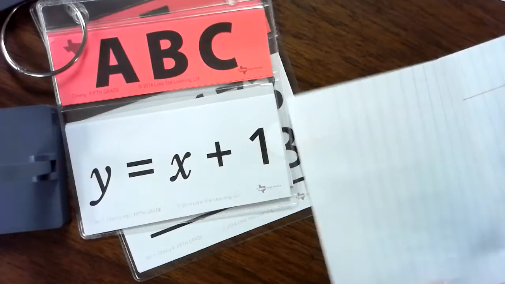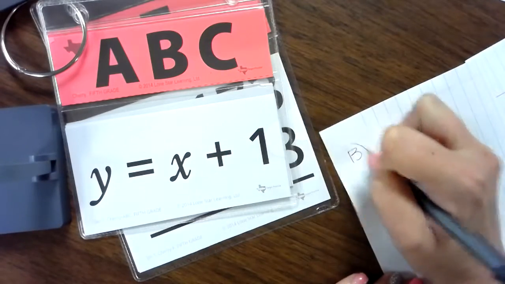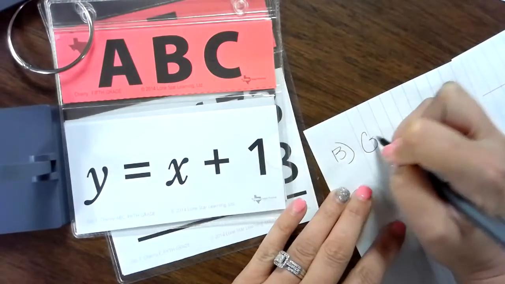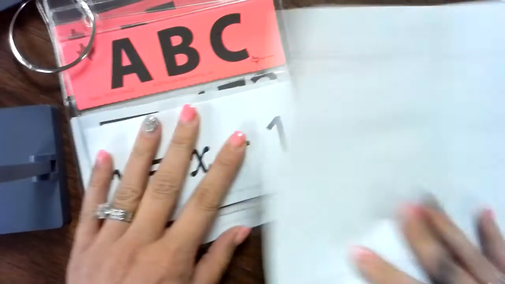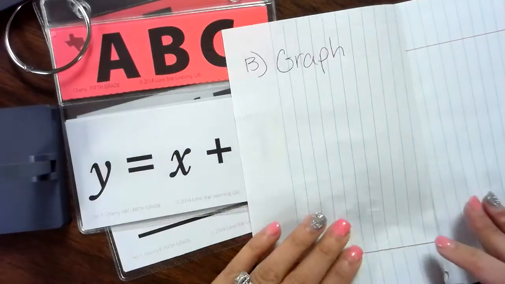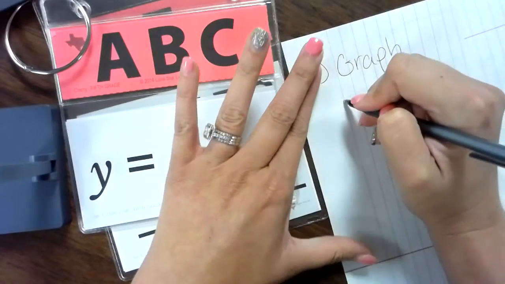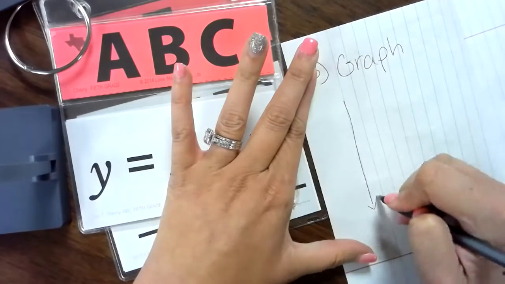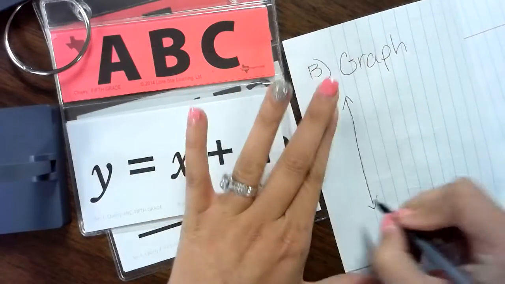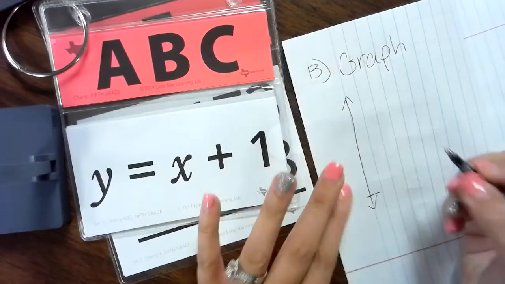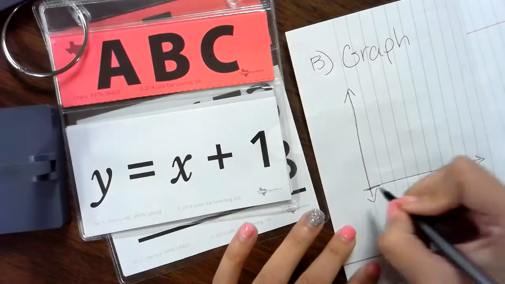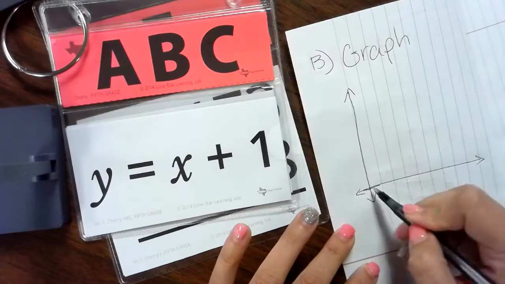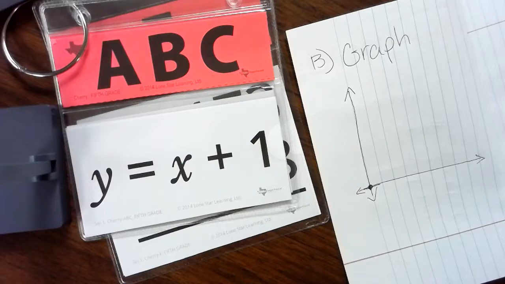B, I'm going to flip over and make section B, which is going to be graphing that information. So graph it. Remember when you graph, we're talking about a coordinate plane. So I'm going to draw a number line this way, and then a number line this way. Remember that these are just number lines that cross. Right here where they cross is 0, 0.